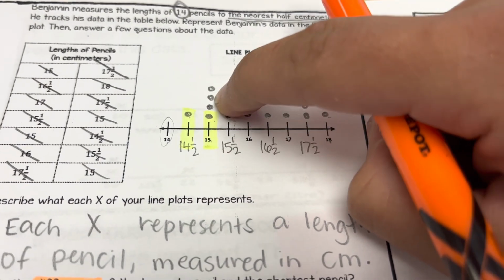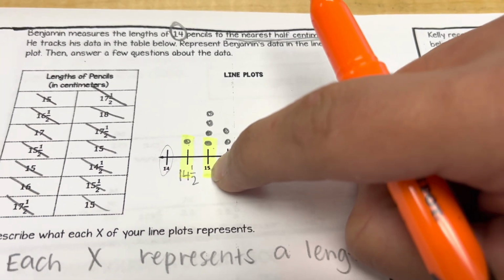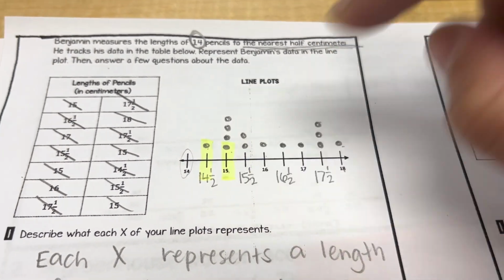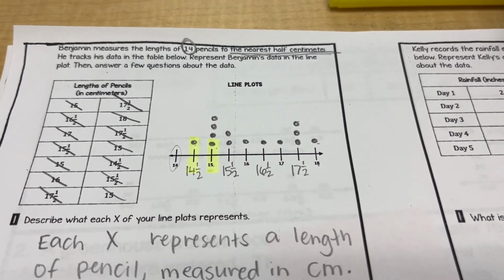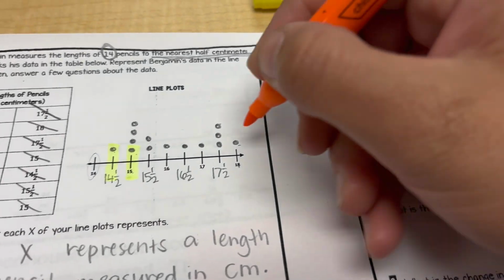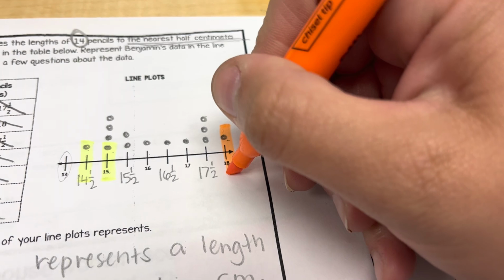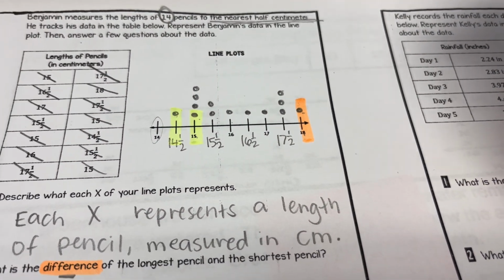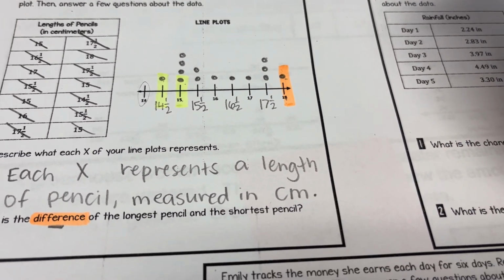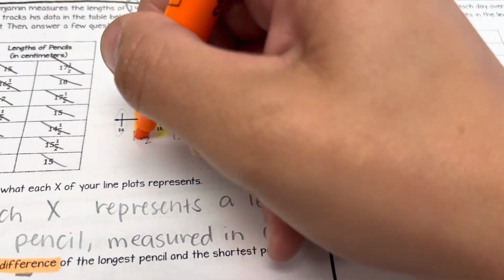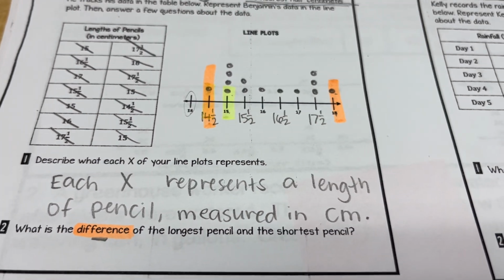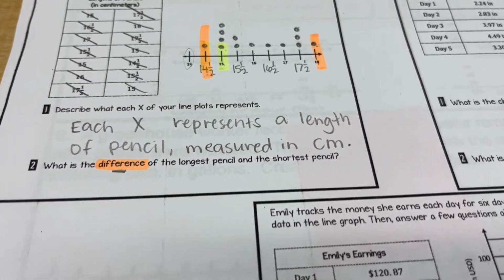That means that there are 4 pencils that are 15 centimeters long. Look at your line plot. What's the biggest number that actually has data there? His longest pencil should be 18 centimeters. His shortest pencil, the smallest number that actually has data there, should be 14 and a half.